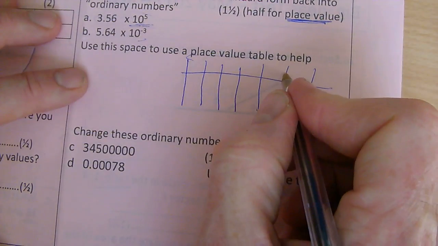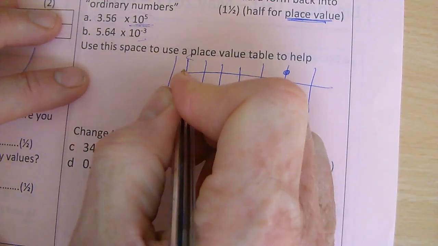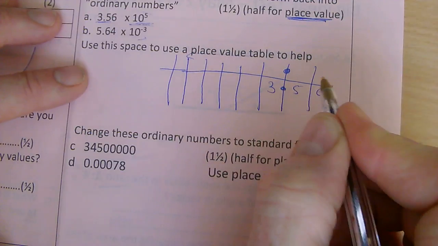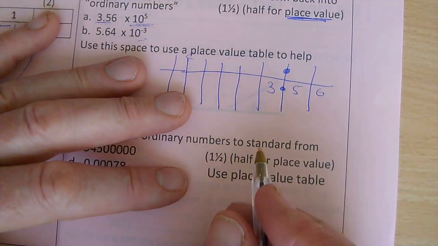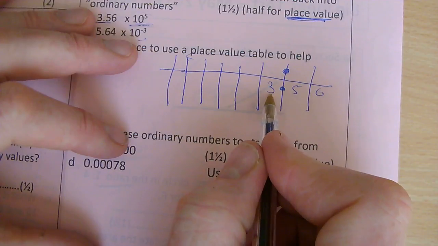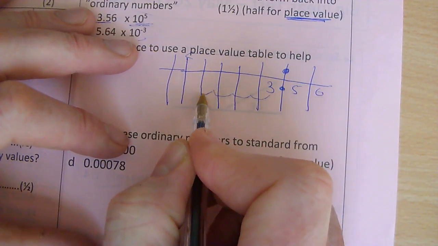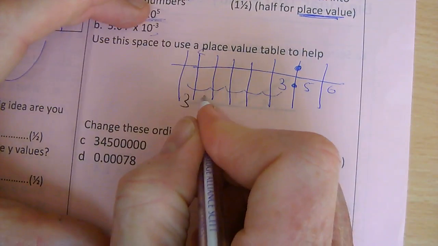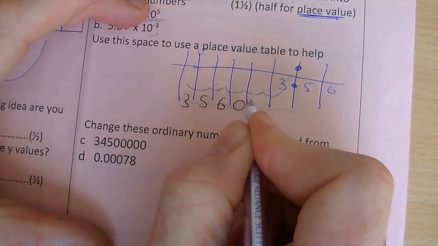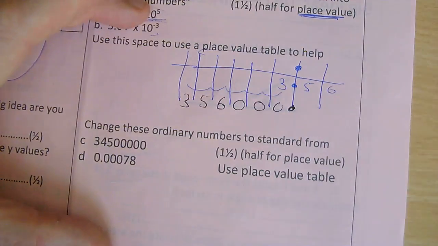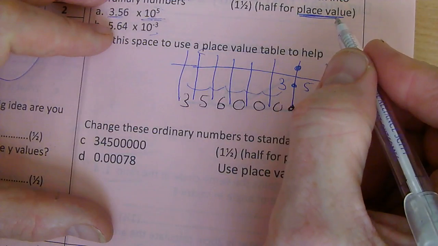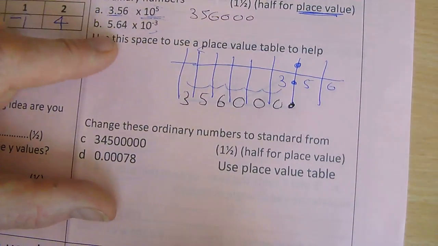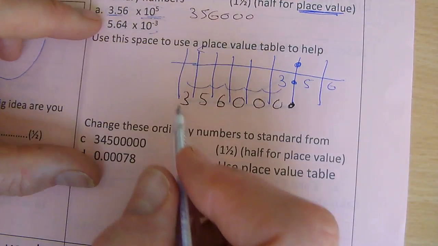Now what you need to do is place 3.56 in the correct place value with the decimal point in the right place. And then times by 10 to the 5 means we're going to move everything 5 places. 1, 2, 3, 4, 5. So the 3 gets dragged through, the 5 gets pulled through with it, the 6 gets pulled through it, and 0's in the gaps. So you should have got, for that one, 356,000.